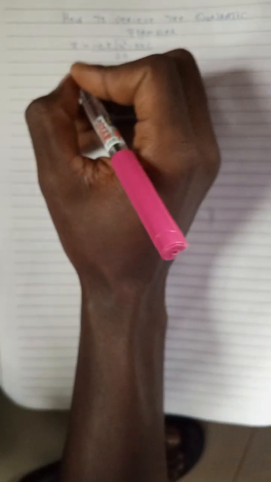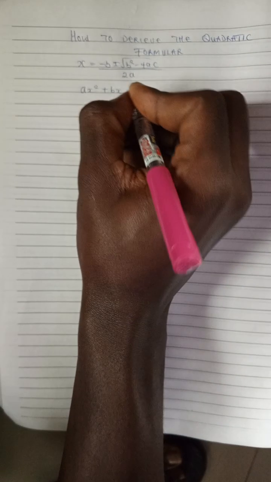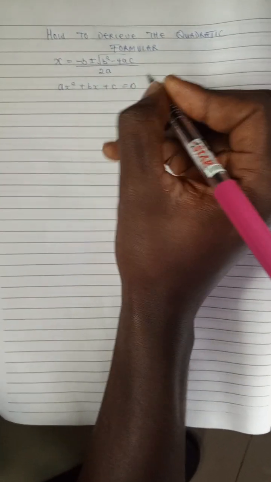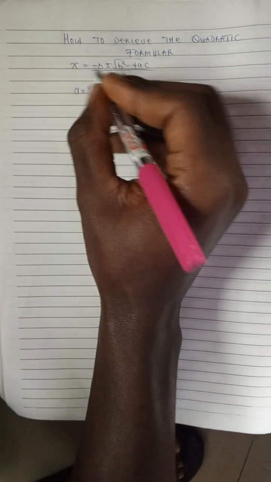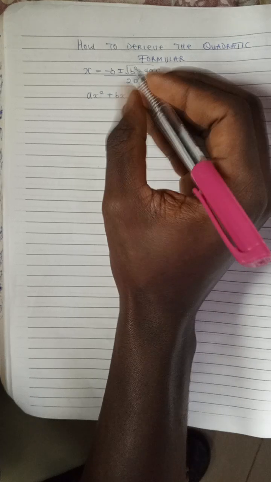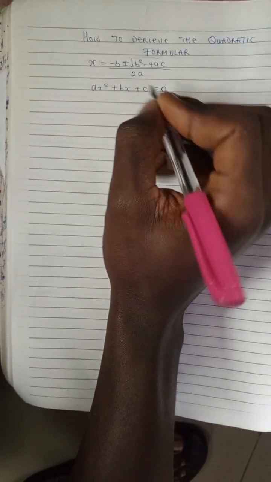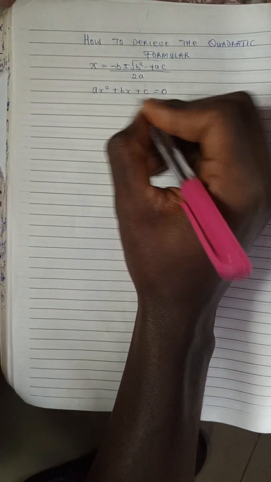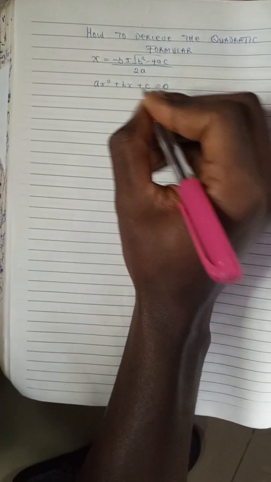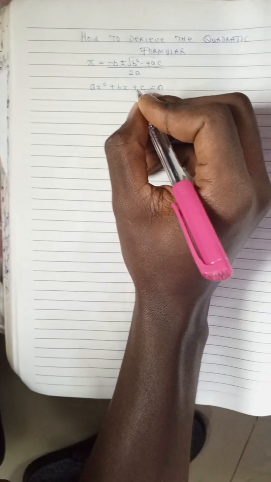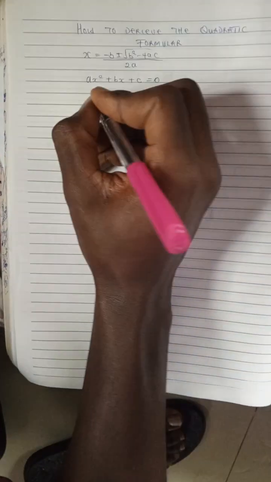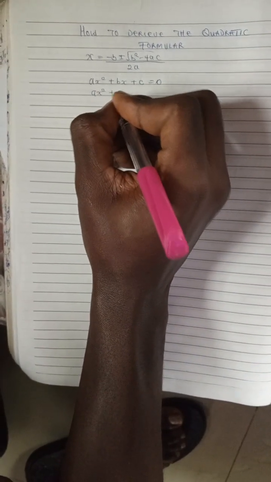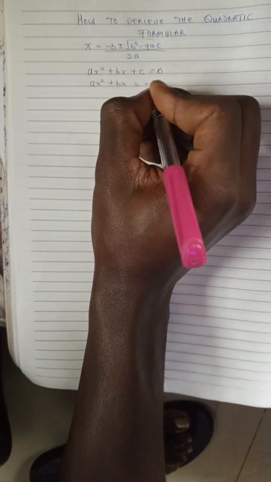We derive this formula using the quadratic equation ax squared plus bx plus c equal to 0. When we solve this equation using the completing the square method, we derive this formula. The first thing to do is to bring the constant term to the right hand side. So bringing c to this side, we have ax squared plus bx giving us minus c.